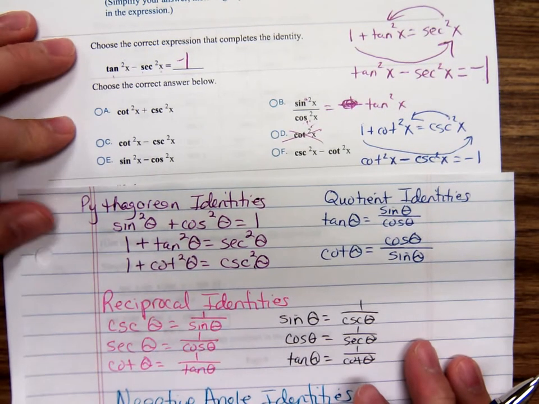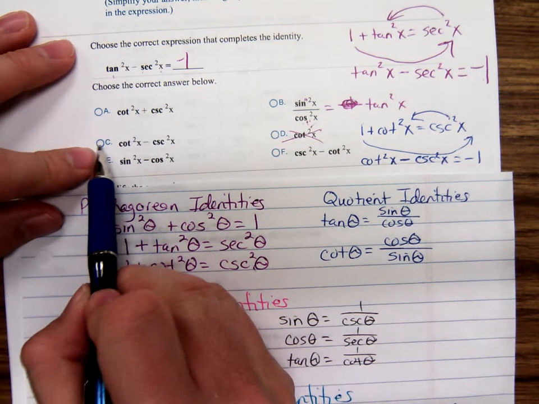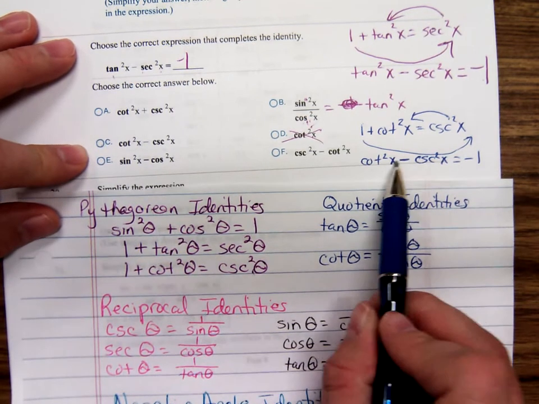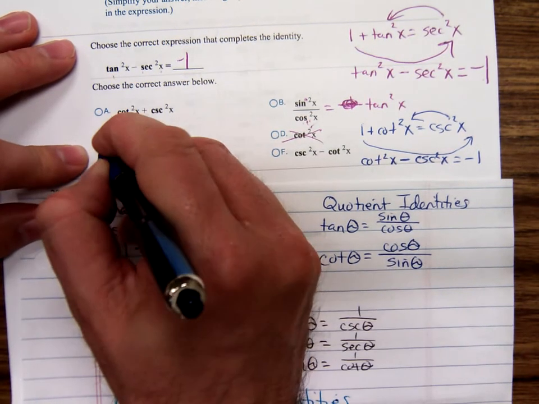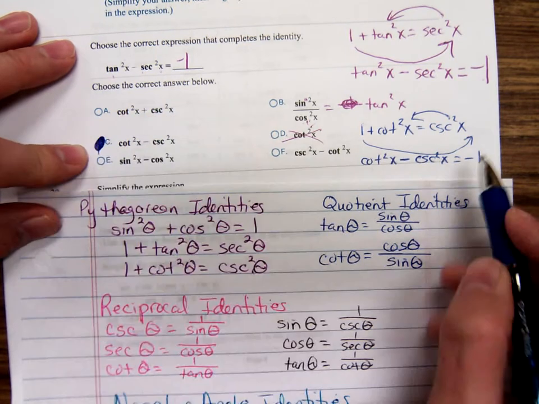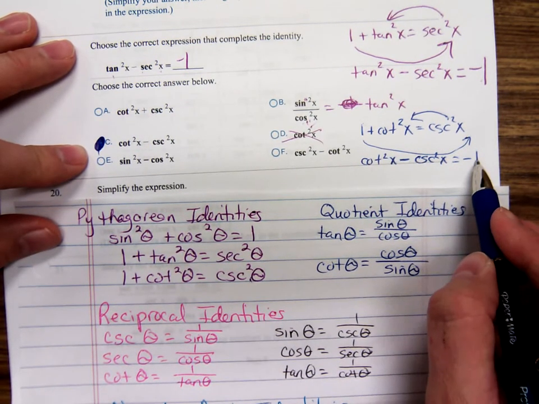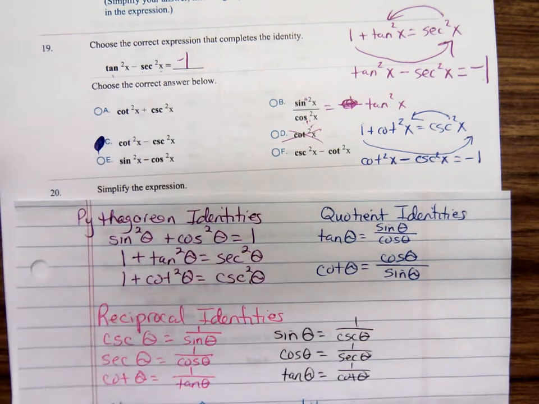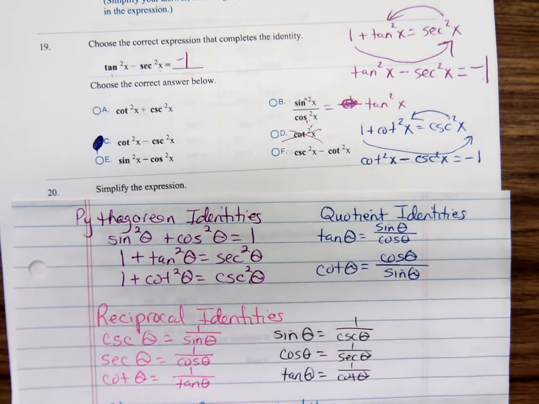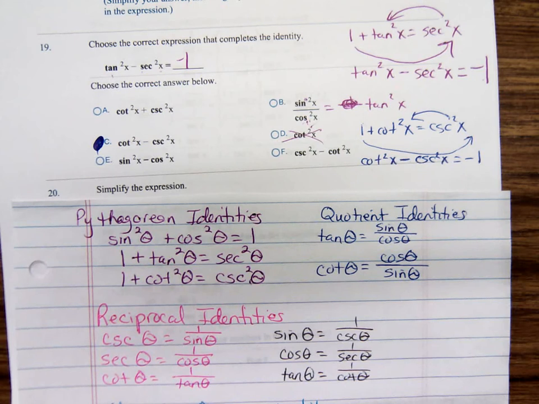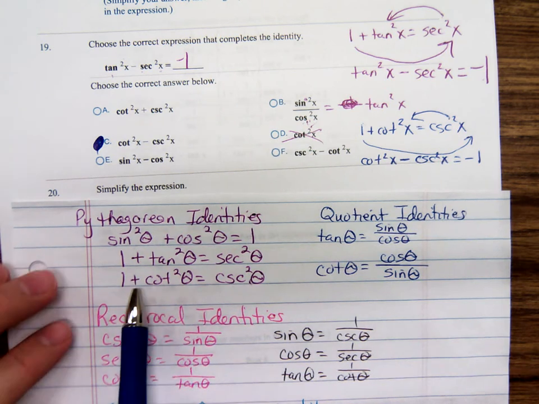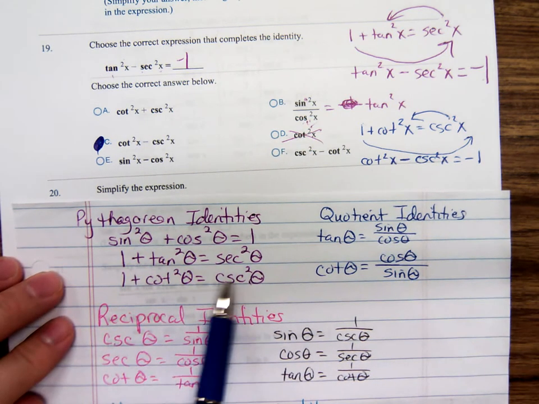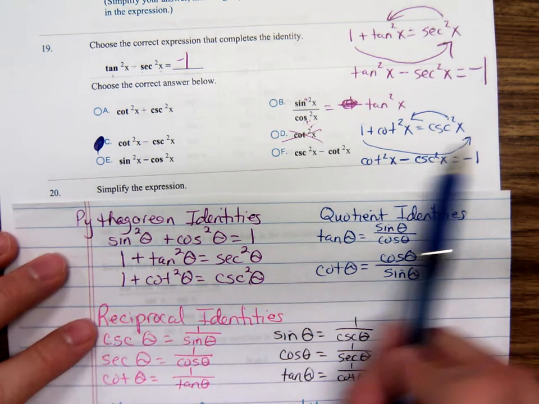Ah, that one. Cotangent squared x minus cosecant squared x would give you negative 1. So once you know this simplifies to negative 1, you're looking at the choices and figuring out which one of these simplifies to negative 1 also. The way I did that was take this third Pythagorean identity and move it around to get a negative 1 by itself, the way we moved it around up here.